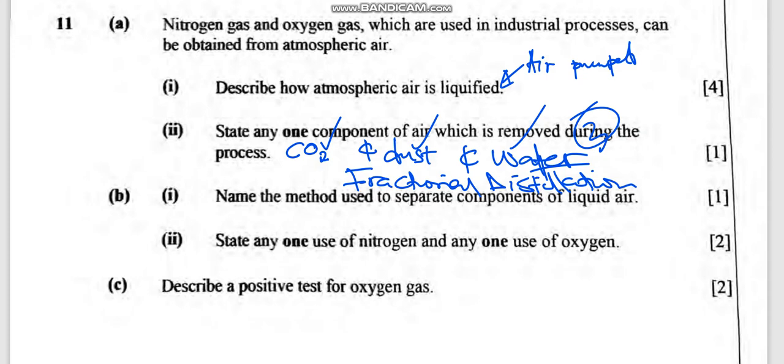Okay. Then as for nitrogen, nitrogen is going to be used in the manufacture of ammonia. You know that ammonia is a compound of hydrogen and nitrogen, so it is used in the manufacture, or the making, of ammonia. Okay, so you can use that one, manufacture of ammonia, or you can say fire suppression systems, and also to make light bulbs.